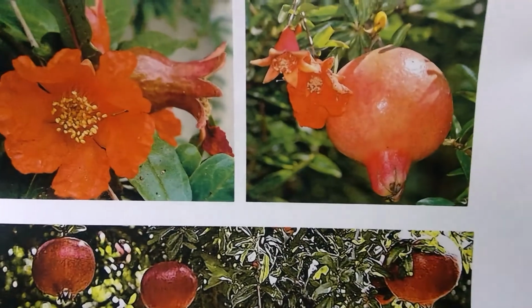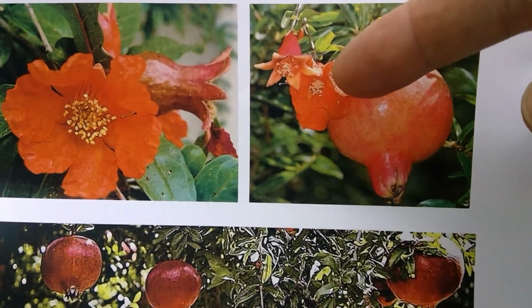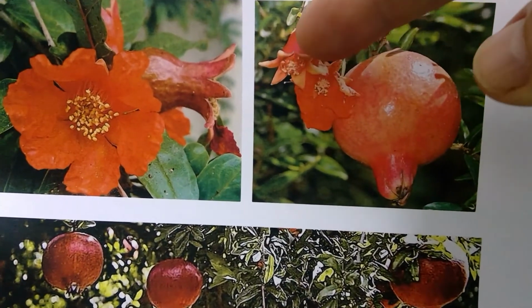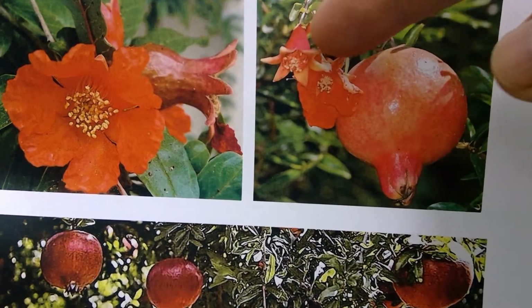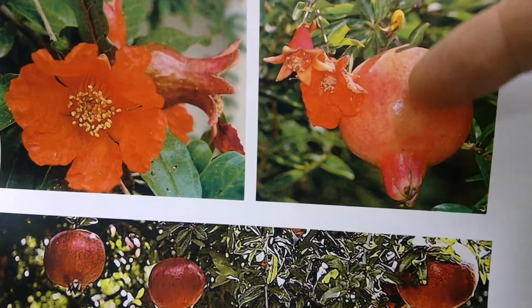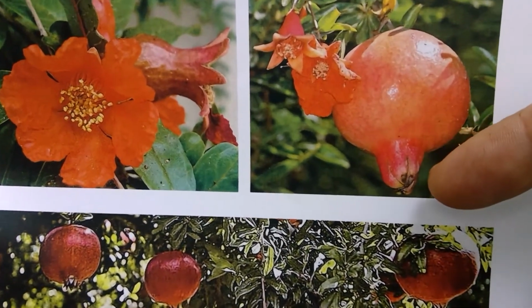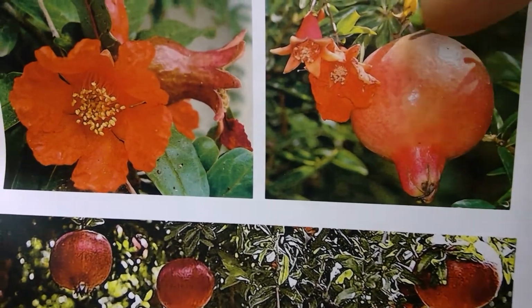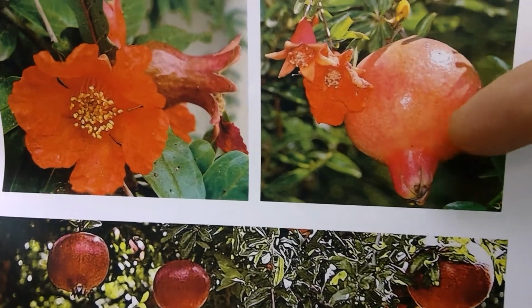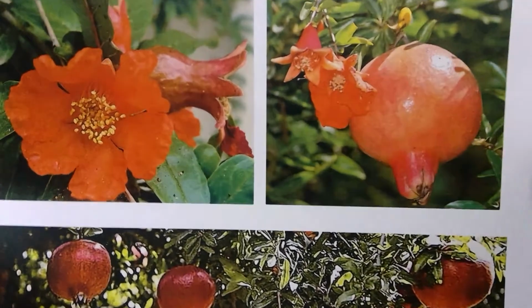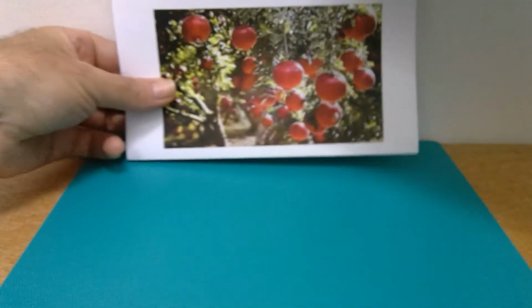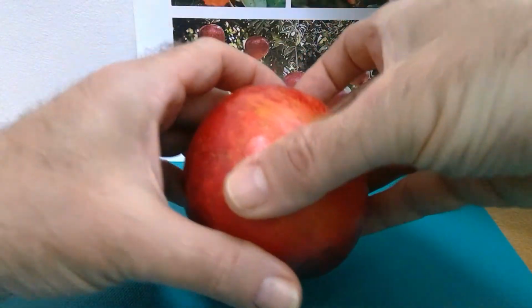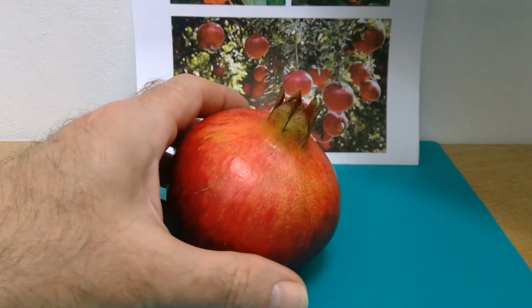In this second picture we can see a flower in the middle. This flower here looks like it's either just opening or just closing, and here's a ripe fruit. You can see parts of the original petal have closed over and the big ovary has developed here. Bring our pomegranate back.